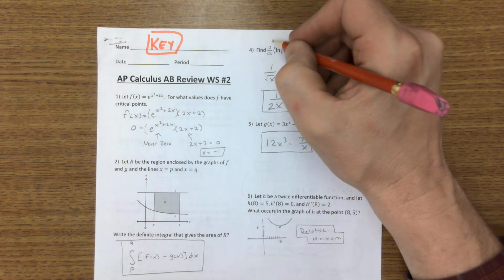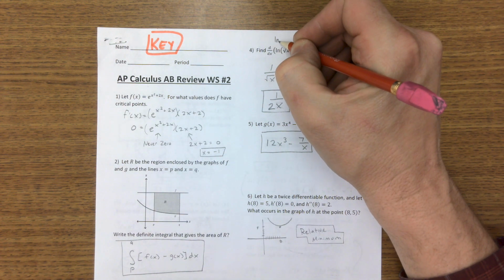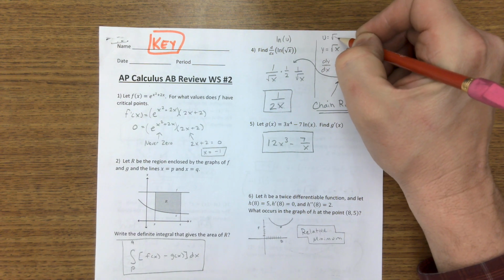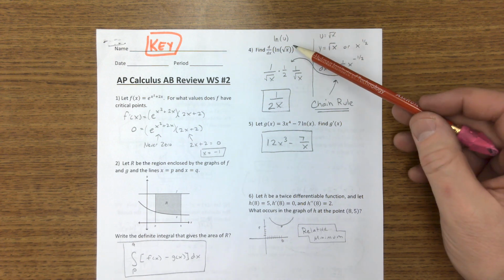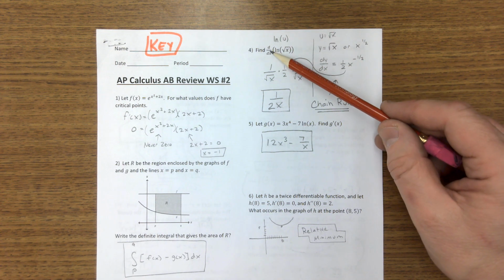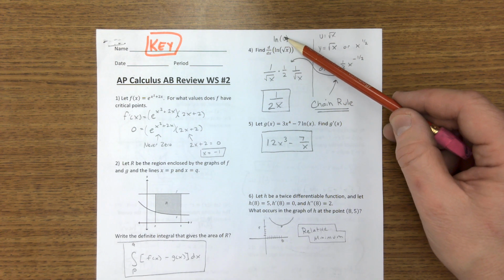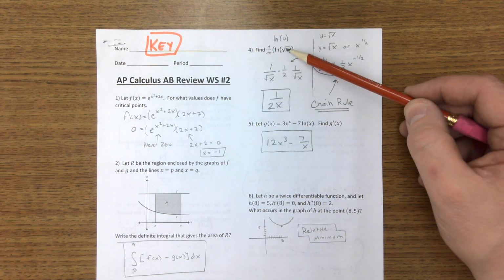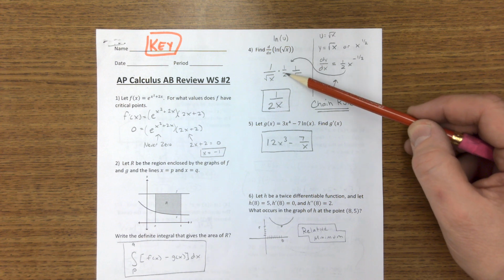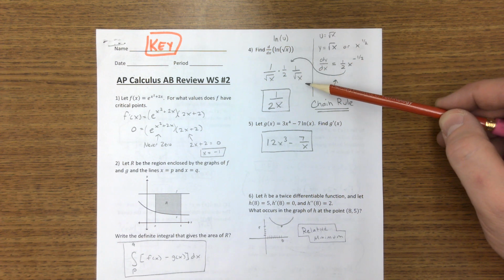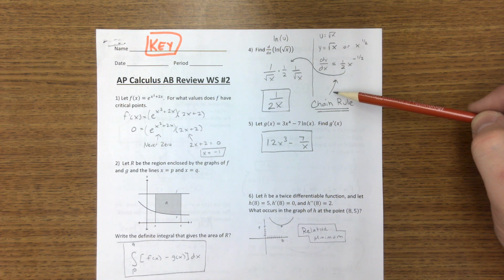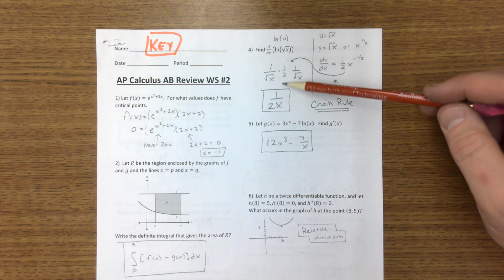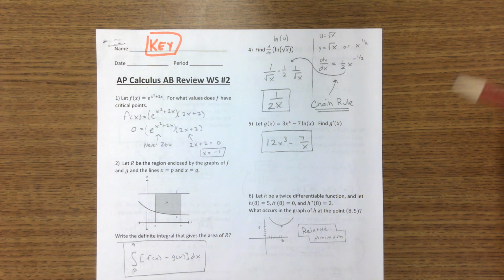Problem 4, a little tricky until you just treat it like a u substitution problem, and this is the derivative of ln of u with u being root x. We have a function inside of another function. The derivative of ln of u is just 1 over that, so 1 over this, times the derivative of the inside, and there's the work for the derivative of the inside. So you have to do the chain rule here. If you can do the chain rule in your head, wonderful. If you can't do the chain rule in your head, do the u substitution.